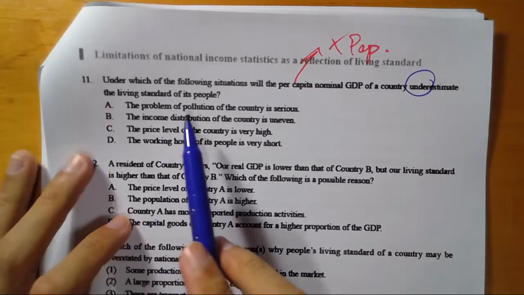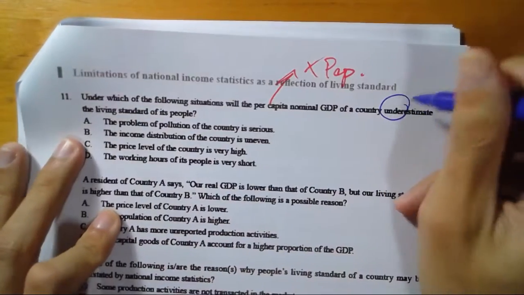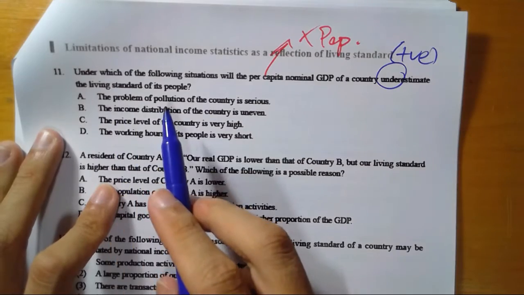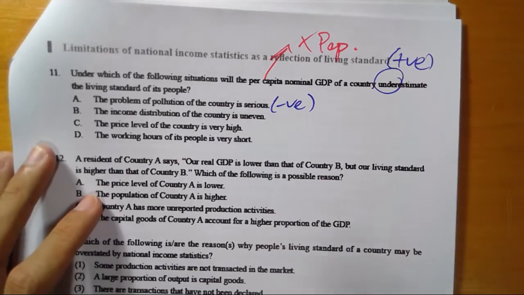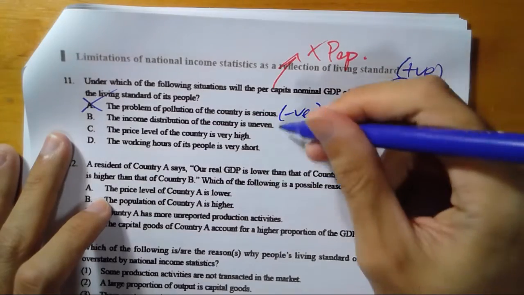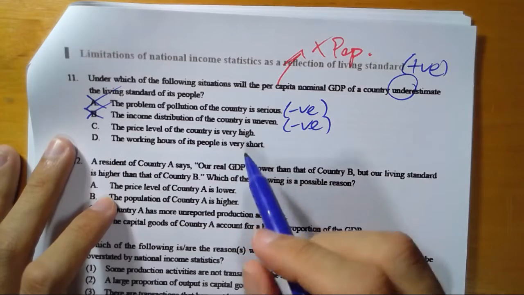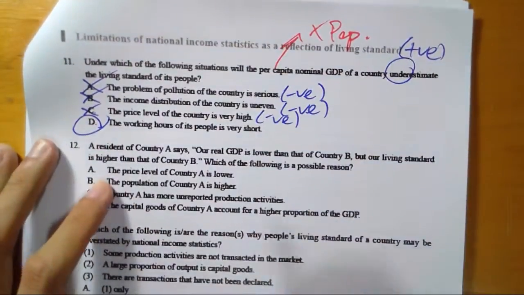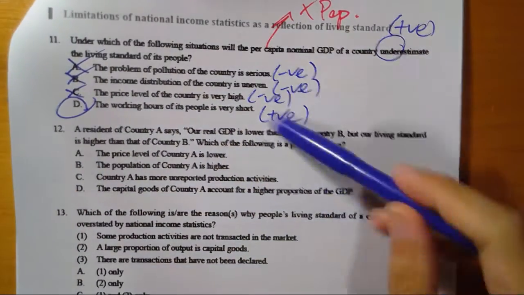Okay, underestimate. We are talking about under. Now the problem of pollution is serious. Now if we have pollution, right? Underestimate means we have something positive but not counted. Pollution, positive or negative? This is actually a negative thing that we have not counted. It will overestimate. So no. Income distribution uneven, negative, no. Price level very high, so your purchasing power is low, negative, no. D is the answer. Working hour is short. Short working hour, everyone wants that, right? Don't want to work. Positive, yes.